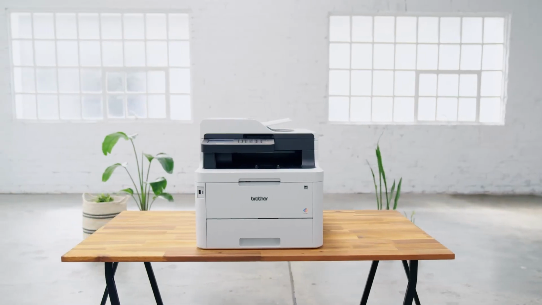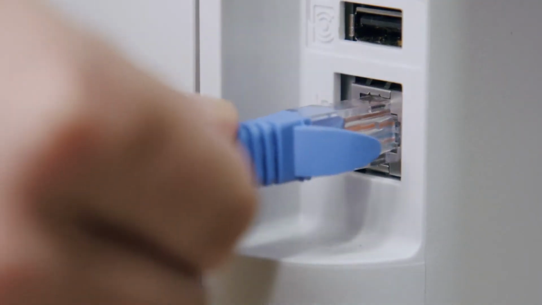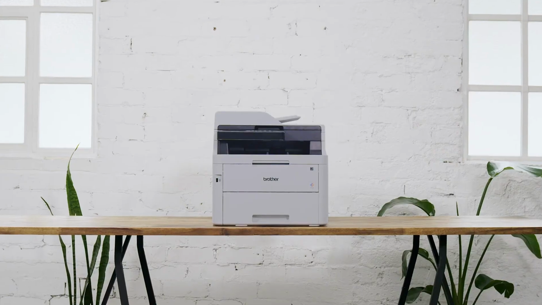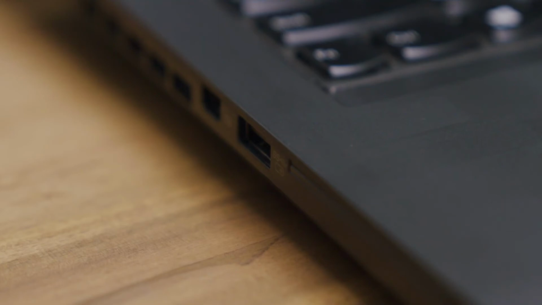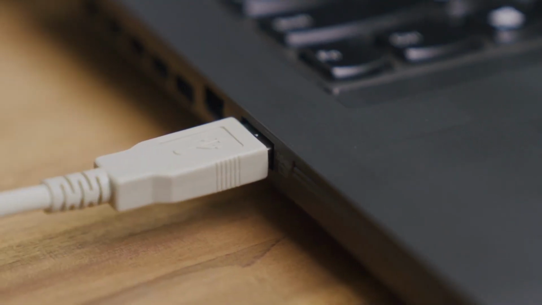Make sure your Brother device is connected to your PC. If you are connecting via a network, make sure your Ethernet cable is connected, or if you are connecting via Wi-Fi, that you have completed the wireless setup. Alternatively, if you are using a USB connection, make sure your USB cable is connected to the machine and to your PC. After the download is complete, open the Brother iPrint&Scan app.